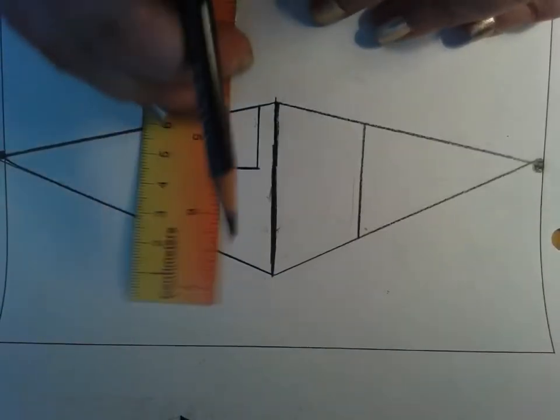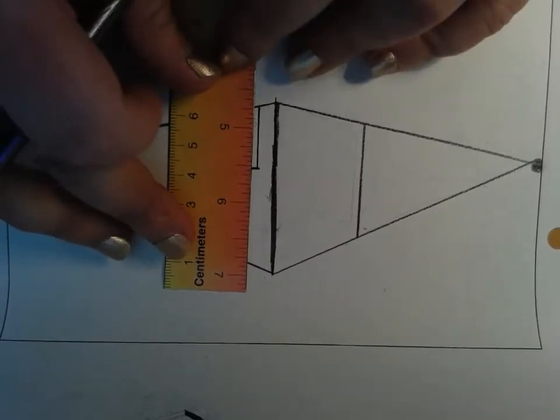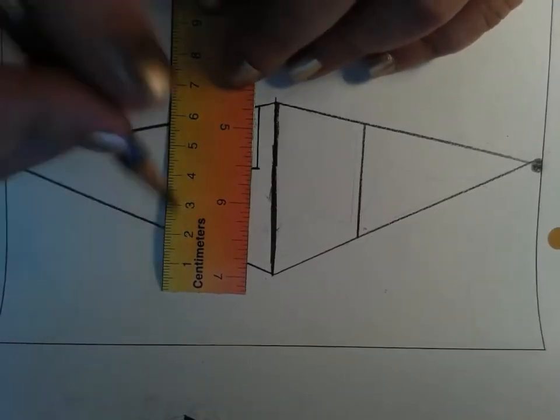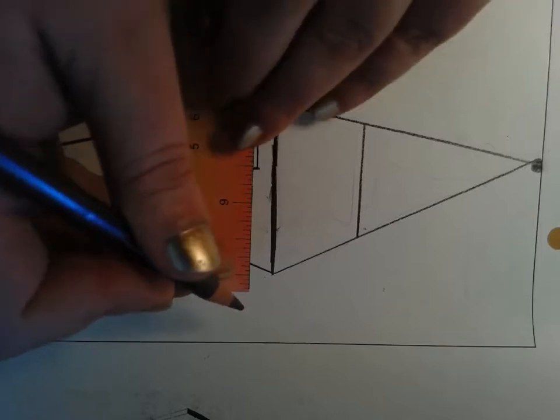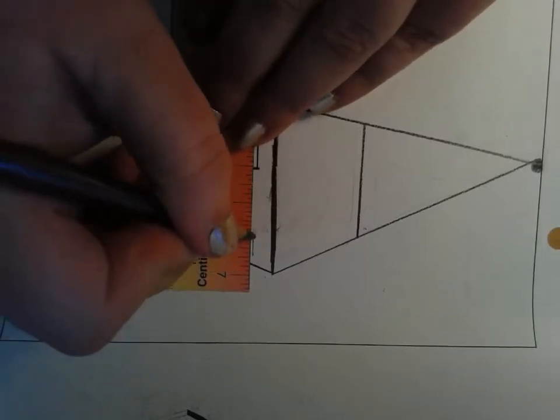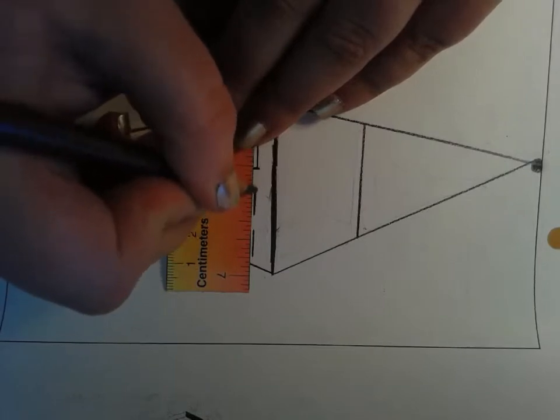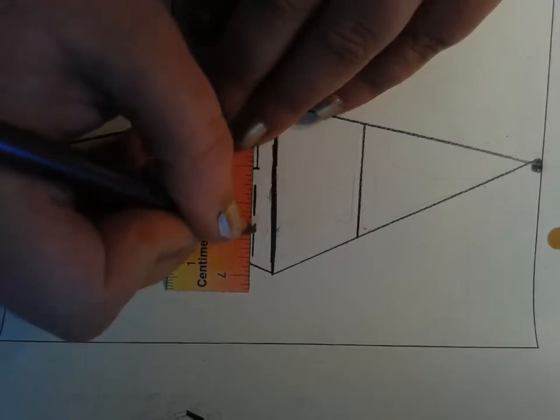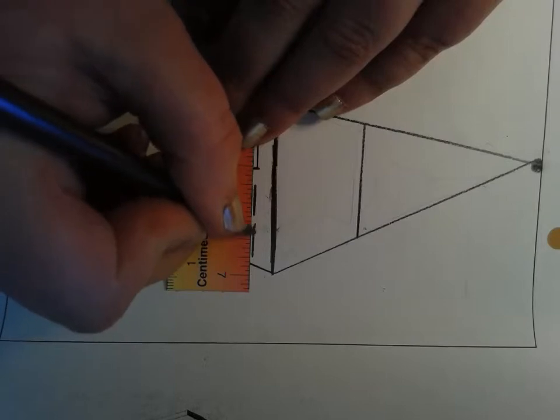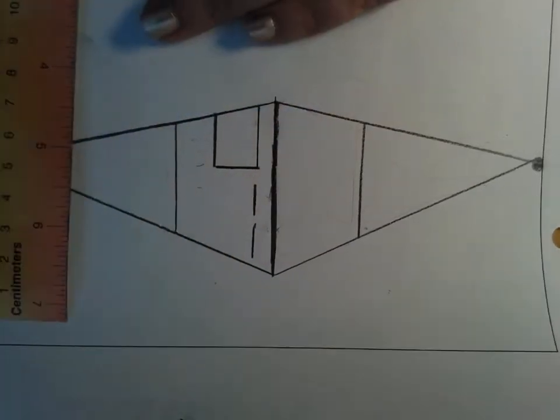So I'm going to go to the bottom. I'm going to take my ruler again, deciding where I want the left-hand side of the windows to start. And since I'm putting 2 in here, I'm going to make one up closer to the top and then one towards the bottom here. And I'm going to draw both of those little left-hand sides at the same time so that they line up.